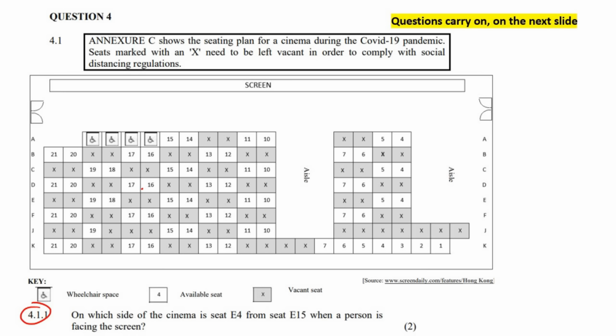So obviously we've got some type of cinema. Here's the screen, and obviously you're not allowed to sit next to people, okay? So here, 17 and 16, they're probably dating, and then they're not allowed to, and then you can't have anyone there, and then they're allowed to sit next to each other, and then you can't have. So all the X's are empty seats because of COVID.